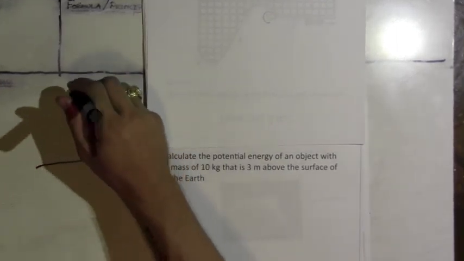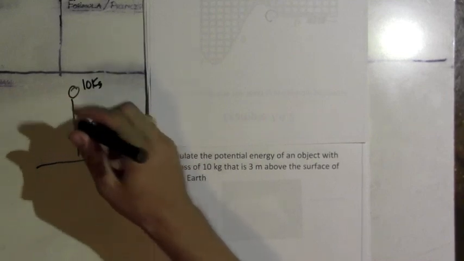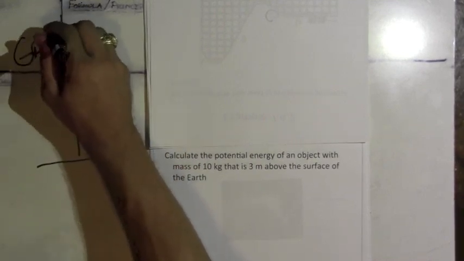This question says, calculate the potential energy of an object with a mass of 10 kilograms that is 3 meters above the surface of the Earth. So we draw it out. We say we have an object that is 3 meters above the surface of the Earth. It is 10 kilograms, and we are looking for the GPE, the gravitational potential energy.